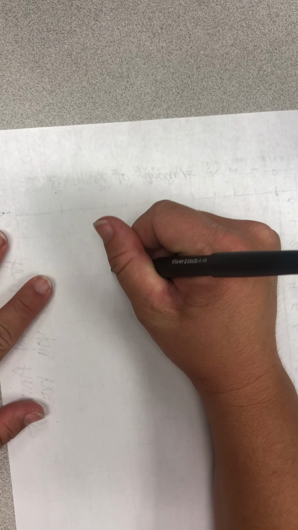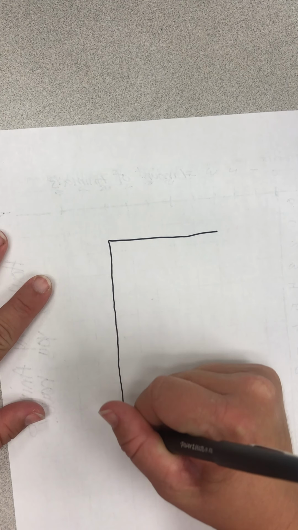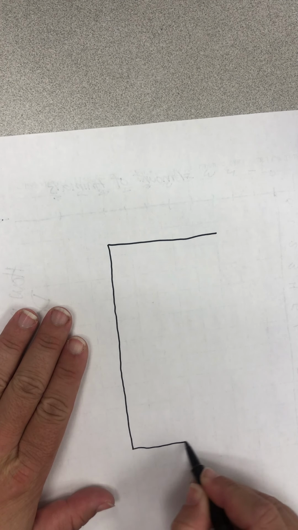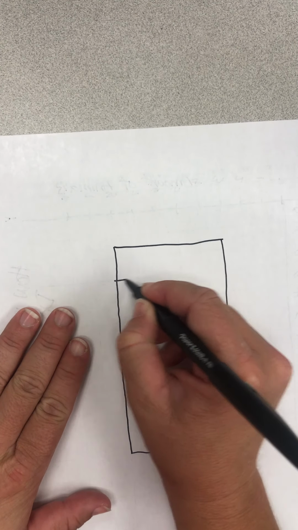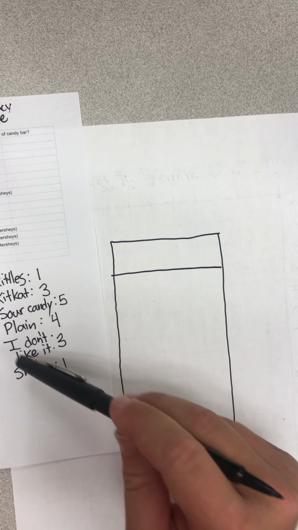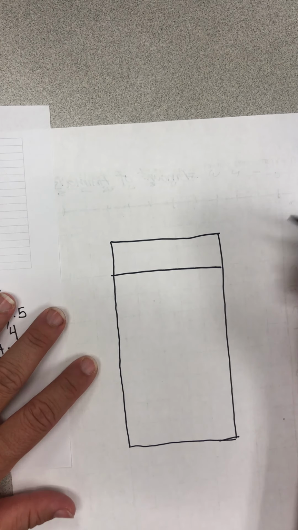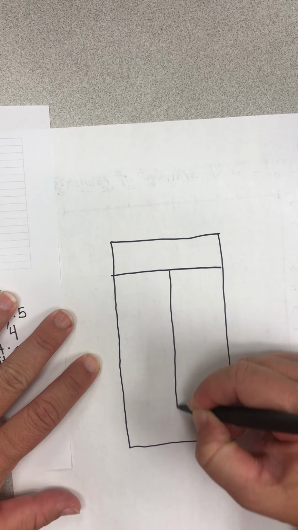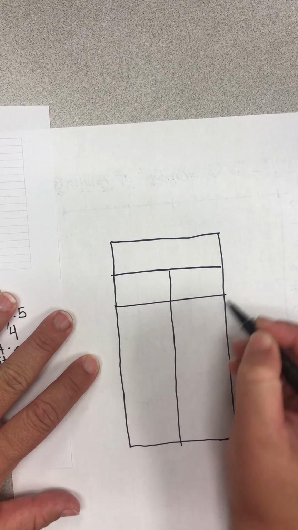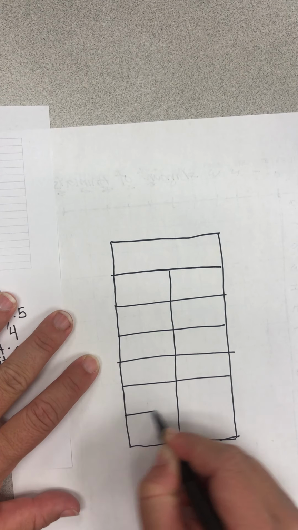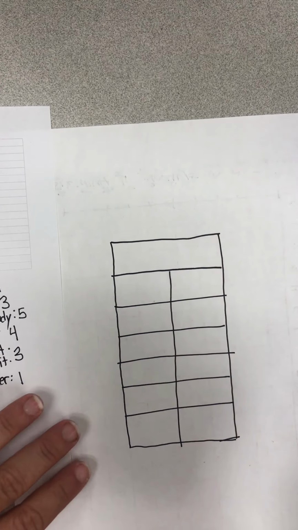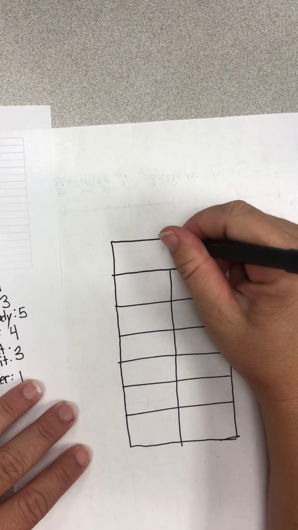So like a T-chart when you are doing time, or if you're looking at a table, I'm just going to make mine pretty big so you can see. We said we had 1, 2, 3, 4, 5, 6 categories. So I know I'm going to need 6 boxes. Not too bad.